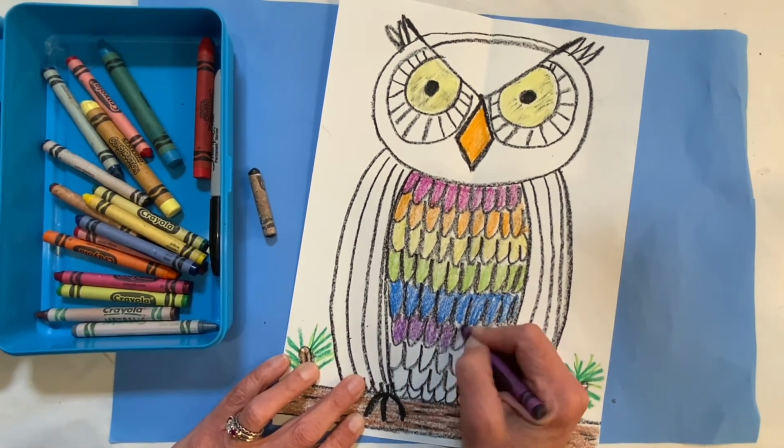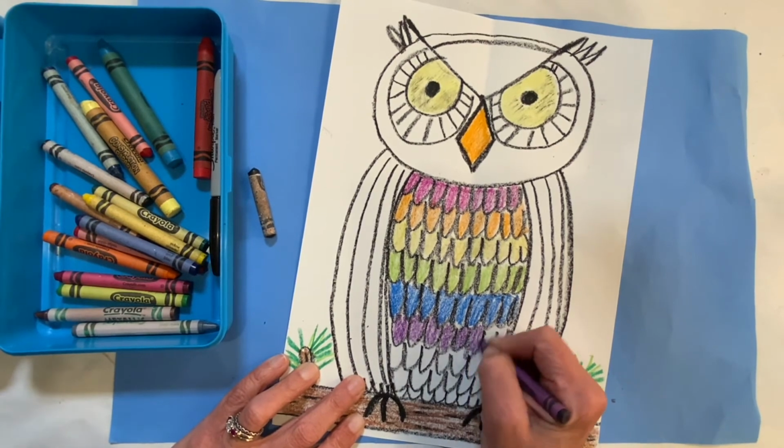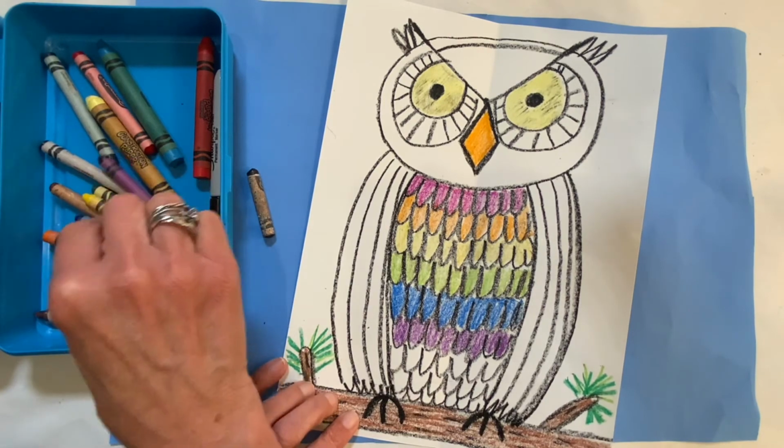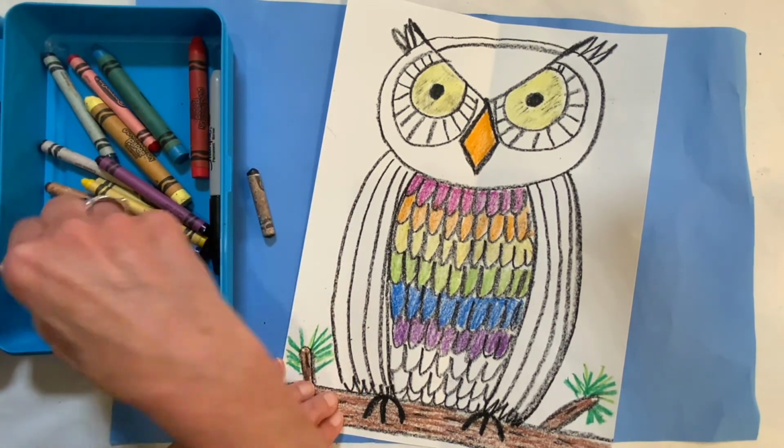If you'd like to have a realistic looking owl, you can use colors like tans, grays, browns, blacks. It really doesn't matter.